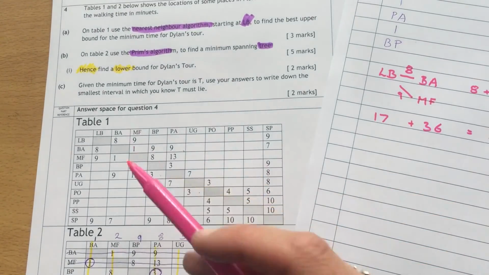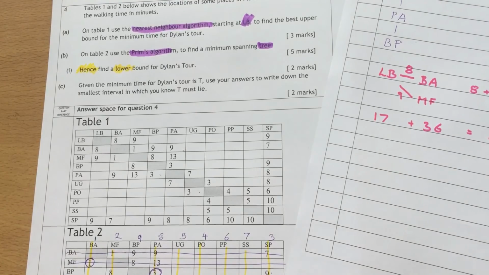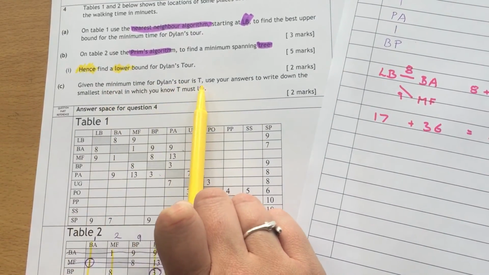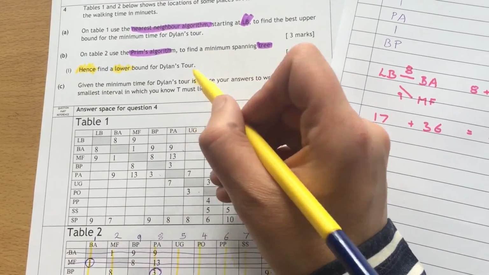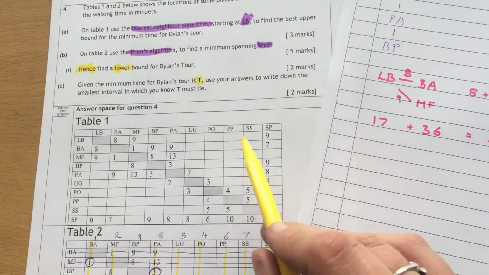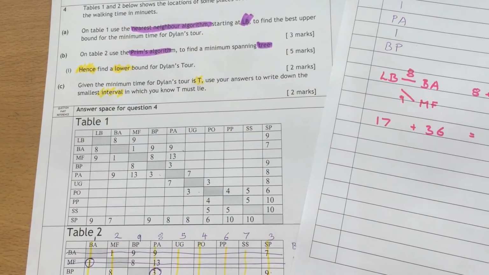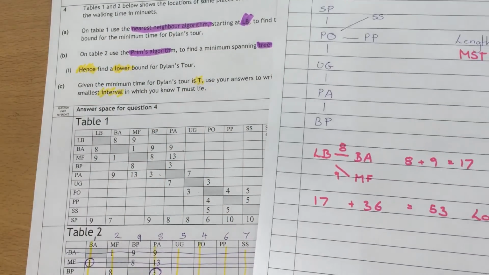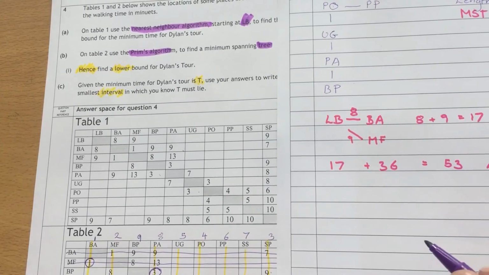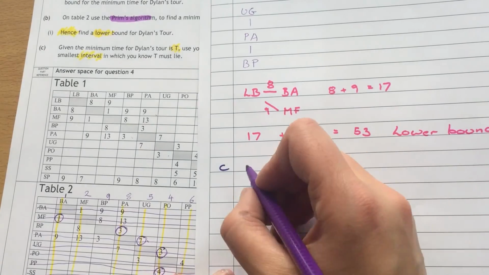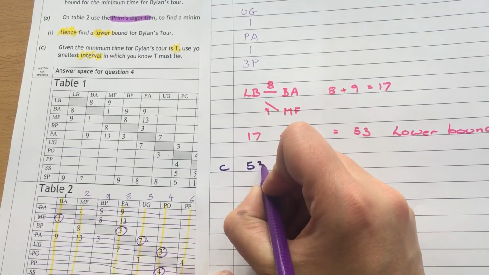This last section is incredibly regular. So given the minimum time is T, use your answer to do the smallest interval. So what we're asking for here is your lower bound. So for part C, you want your lower bound, which you've just found.